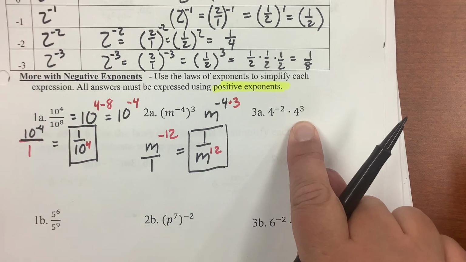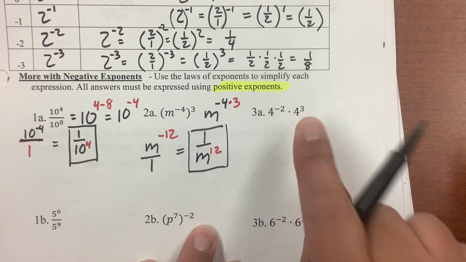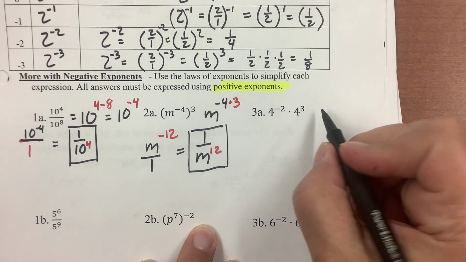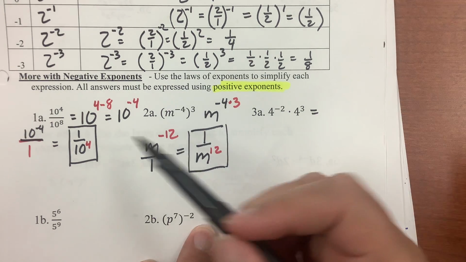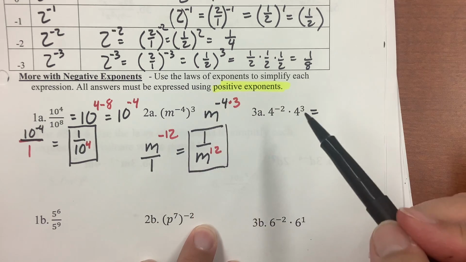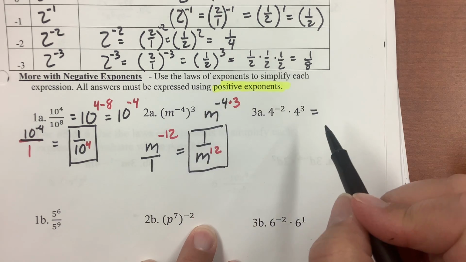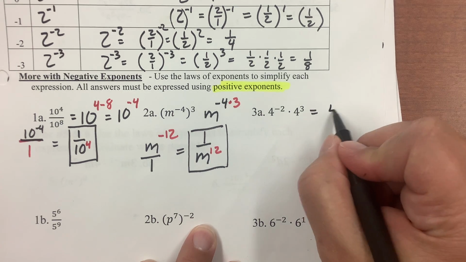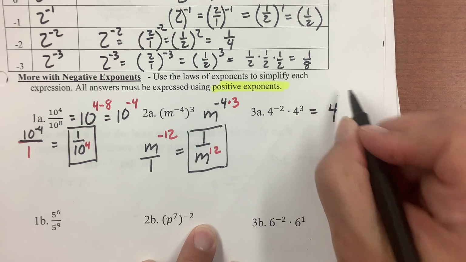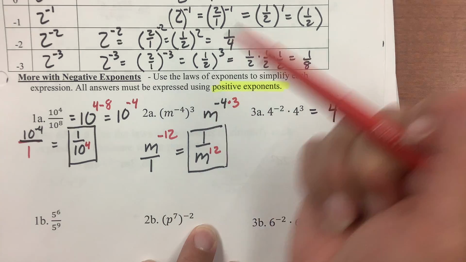This one, this is also the product rule. I'm going to keep the base. Product rule is when you're multiplying. Power rule is when you have a power to a power. This is the product rule. So keep the base and add the exponents.